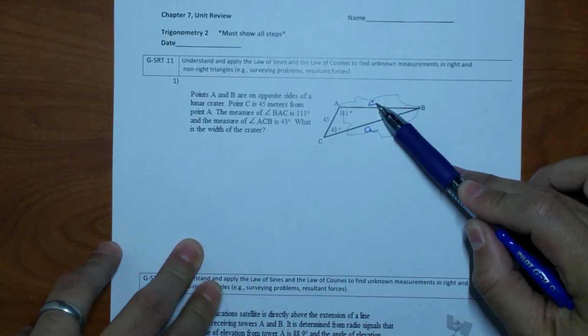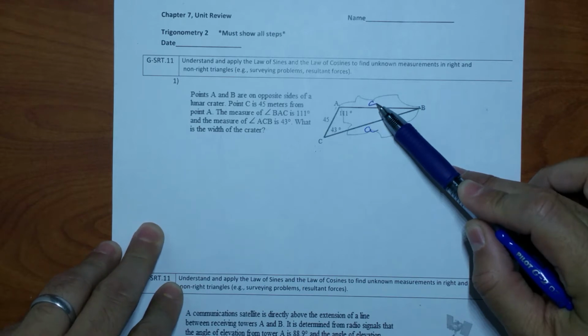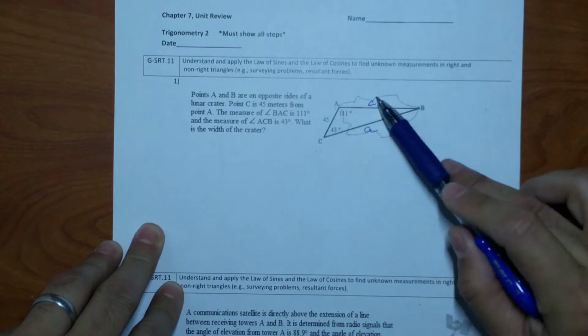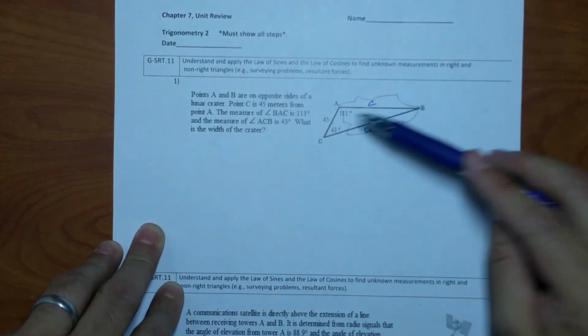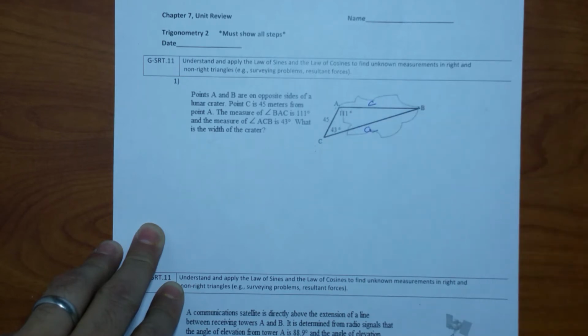Now, what law can I use? Law of sines. Why law of sines? Because you have angles. I don't have another side, do I? To use law of cosines, I have to have at least two sides, but I don't have that.